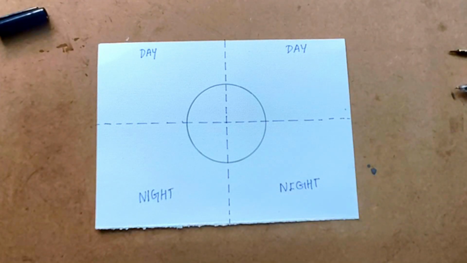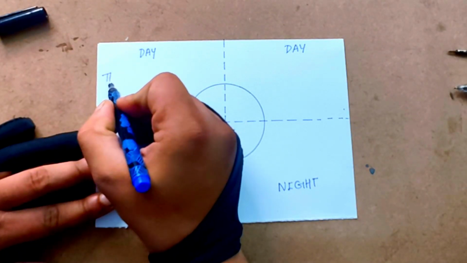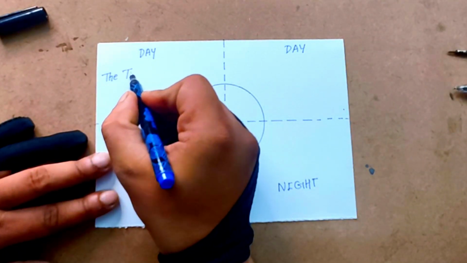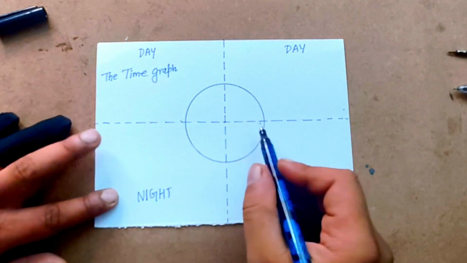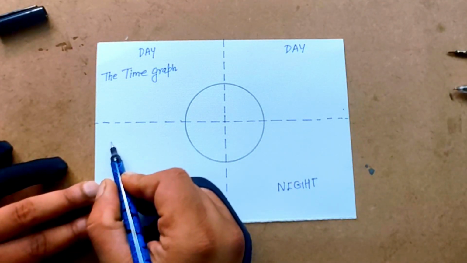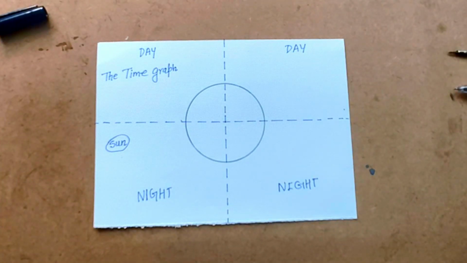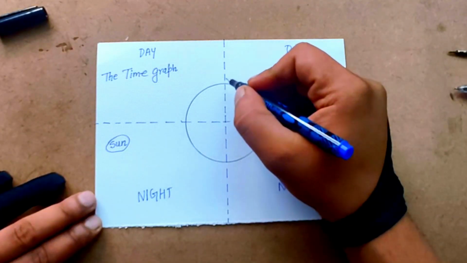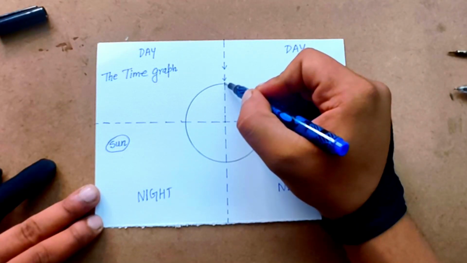Right now, you need to understand that what I'm making is called the time graph, and this is important for what? To make the shadow with the universal source of light, that is the sun. When the sun is at a 90-degree angle, this is 90 degrees.